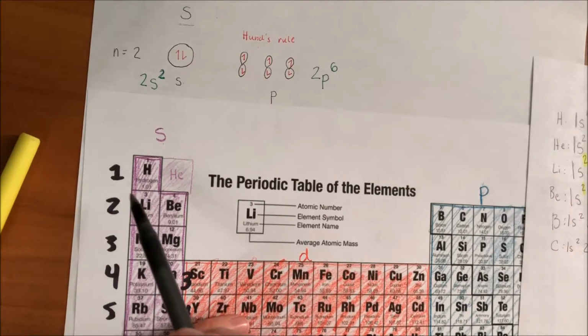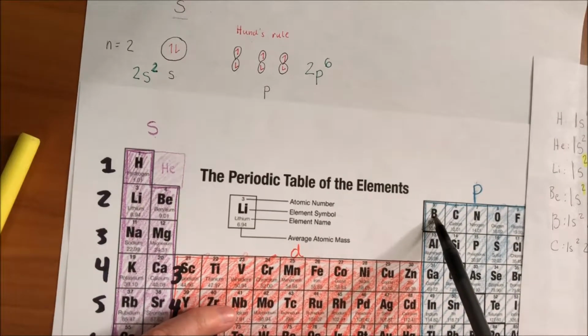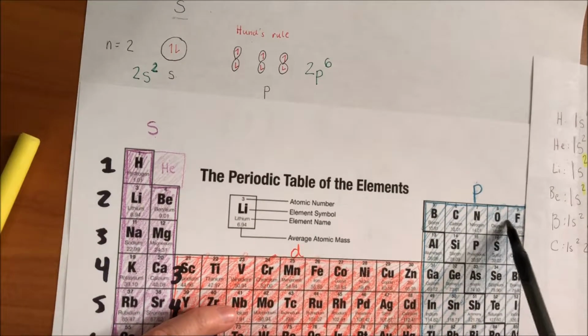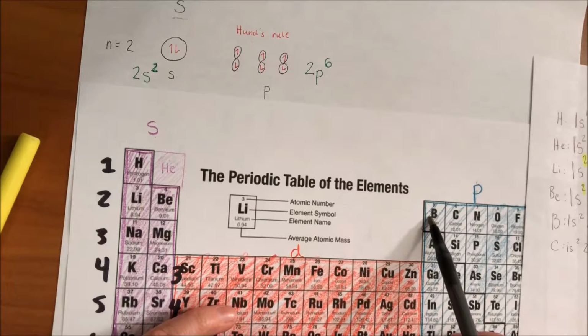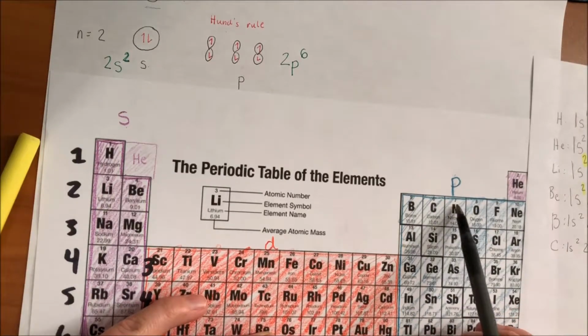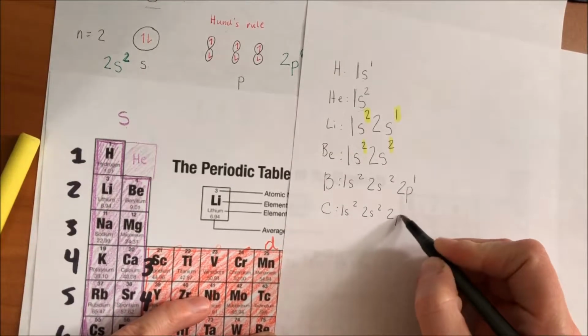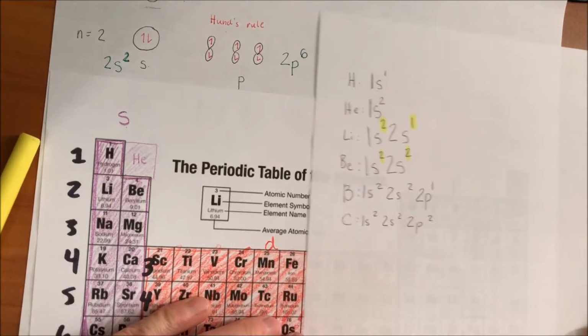Then we're working our way from left to right, and we arrive at the 2p subshell. But this time, instead of just 1 electron, carbon has 2 electrons within the p subshell because it's the second element within the p block. So this will be reflected as 2p2.